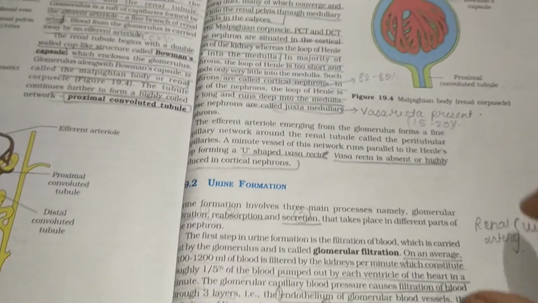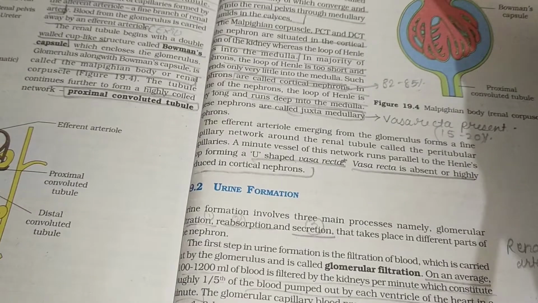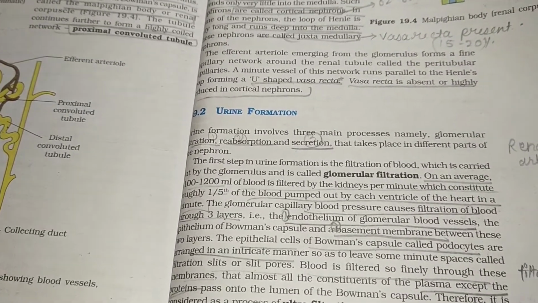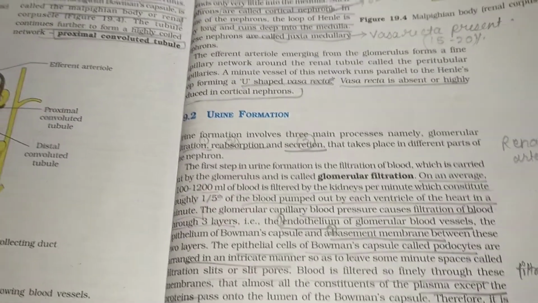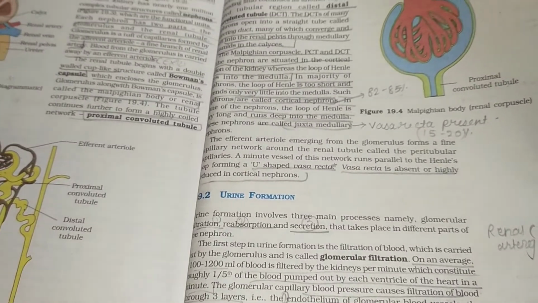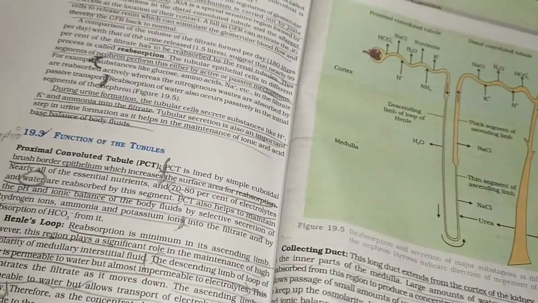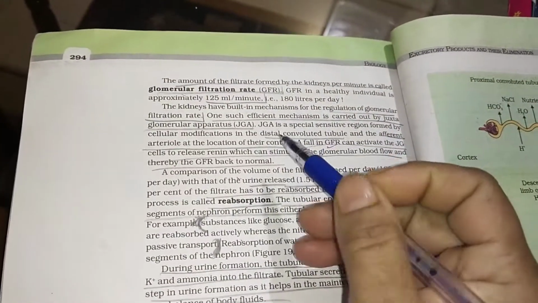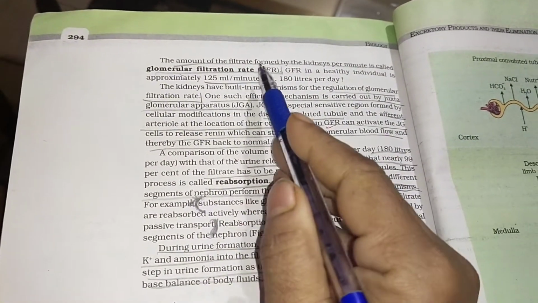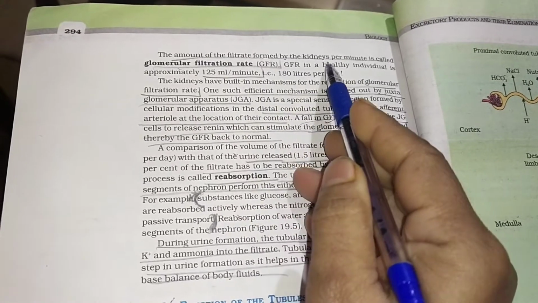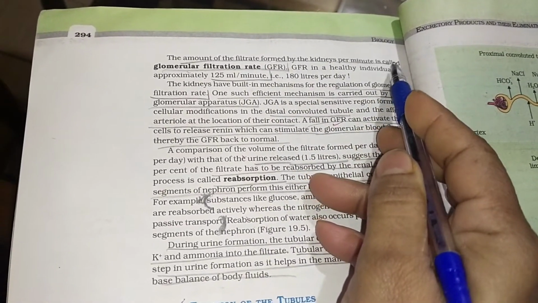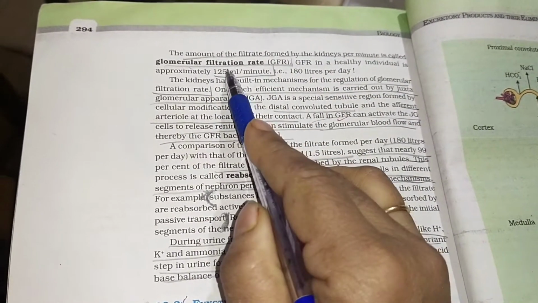Okay, so the first process of urine formation, glomerular ultrafiltration or glomerular filtration, is now over. Second one we are coming to. The amount of filtrate formed by the kidneys per minute is called the glomerular filtration rate.